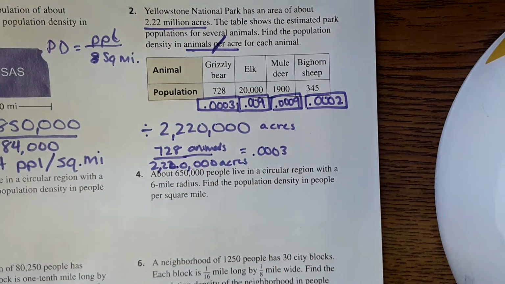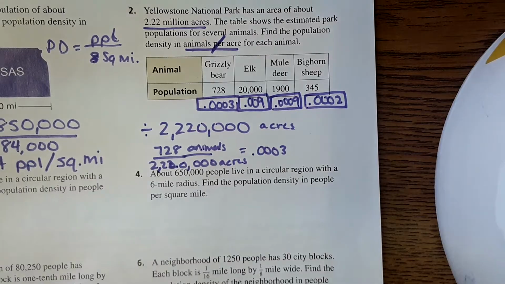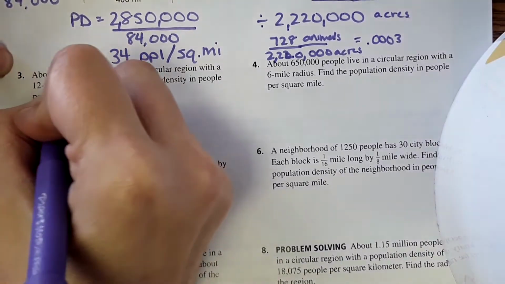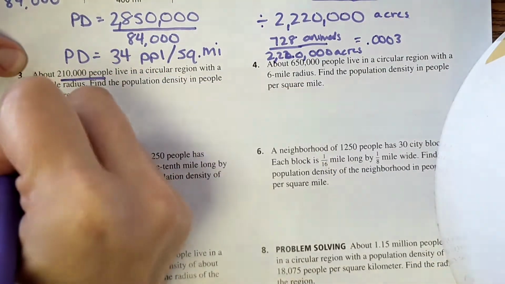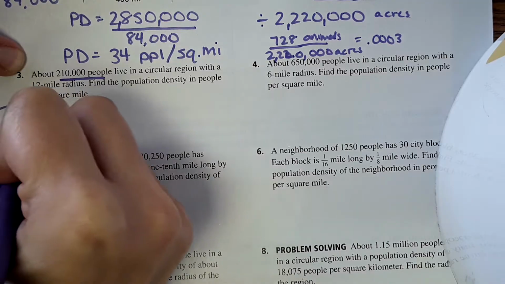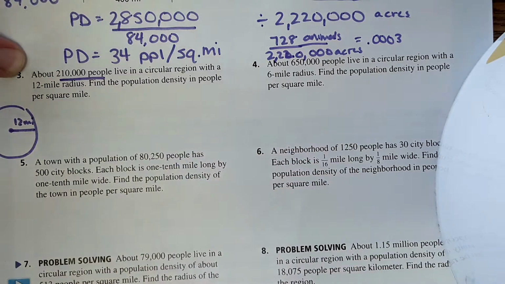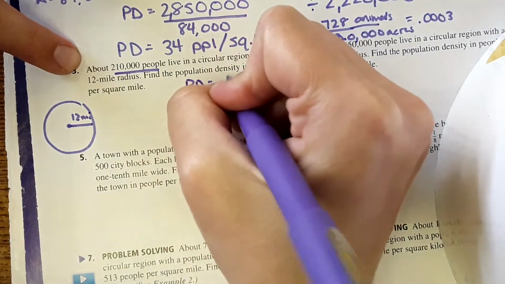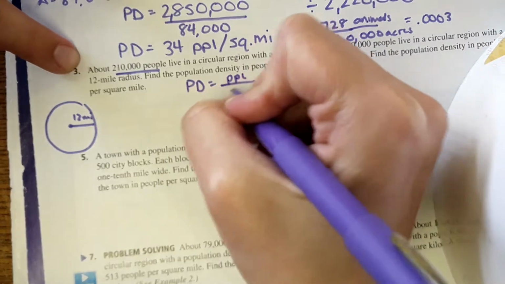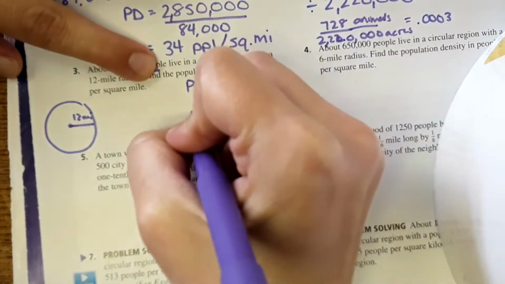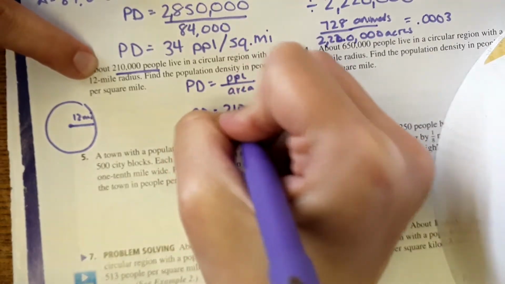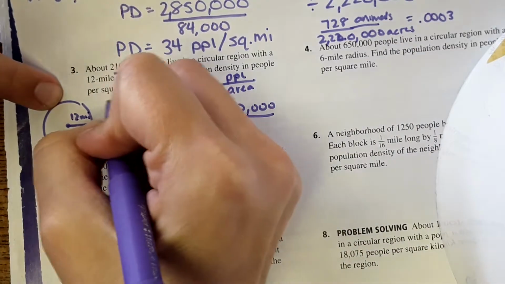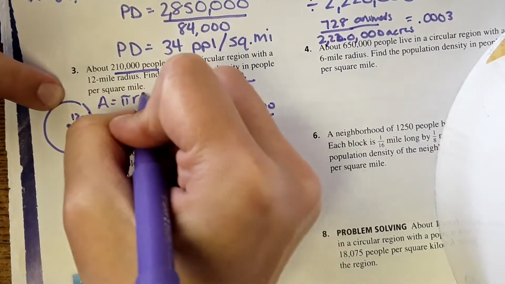Okay. Now the next one. About 210,000 people lived in a circular region with a 12-mile radius. Circular region, 12-mile radius, find the population density. So population density would be equal to the number of people over the area. The number of people is 210,000. We need to find the area of this space. They only gave us the radius, so we have to do area equals pi r squared.